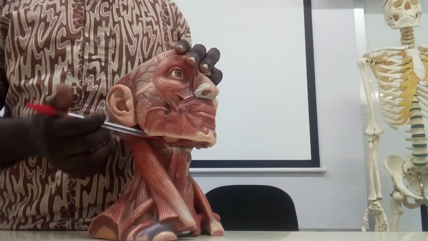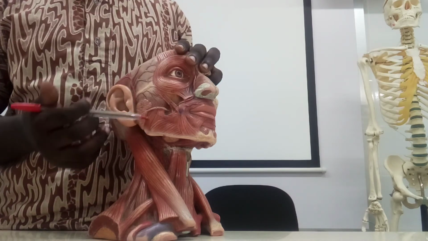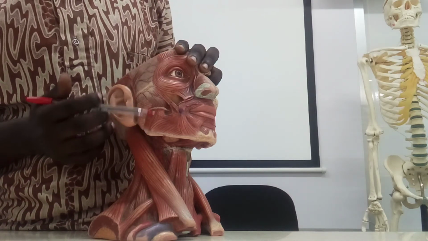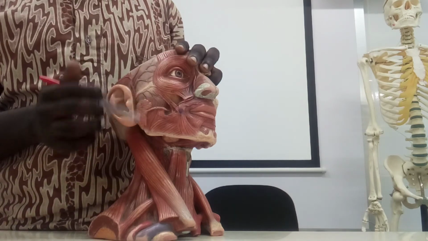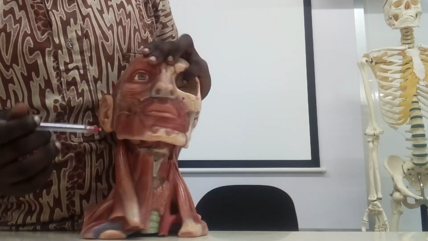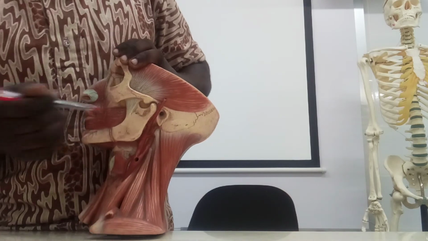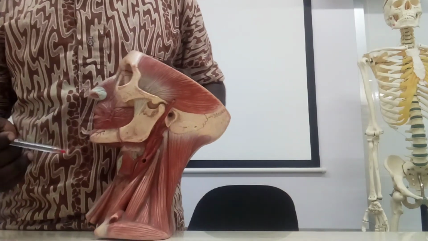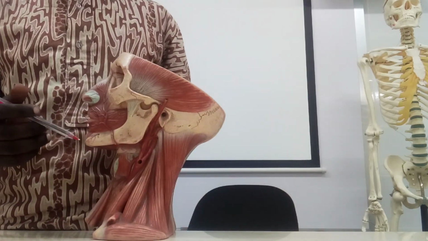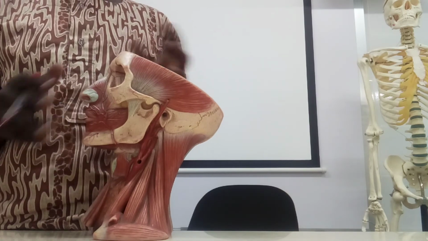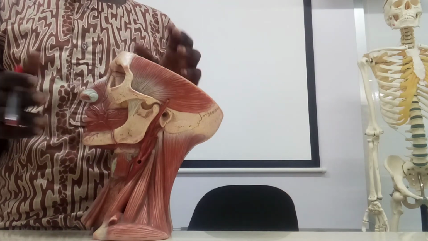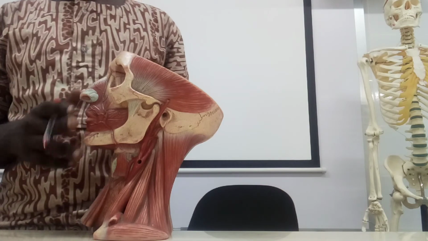So this is the masseter muscle, and it lies superficial to the deep muscle, which we call the buccinator muscle. Now these muscles are all skeletal muscles, and therefore they are voluntary in action.